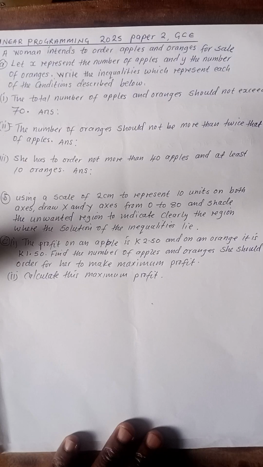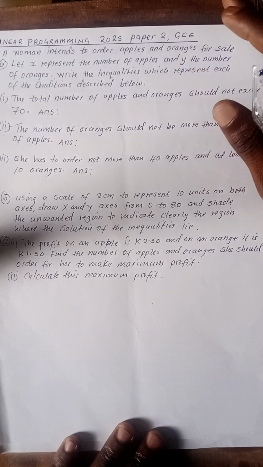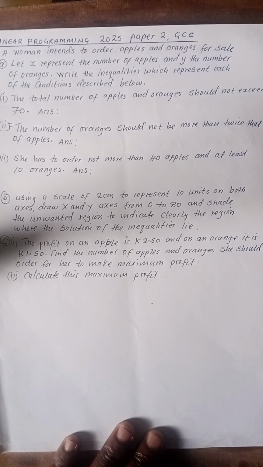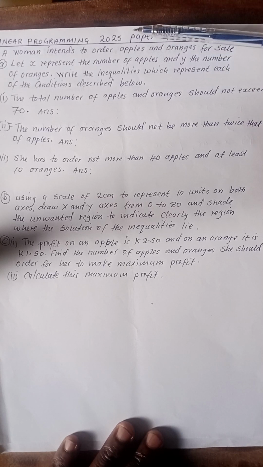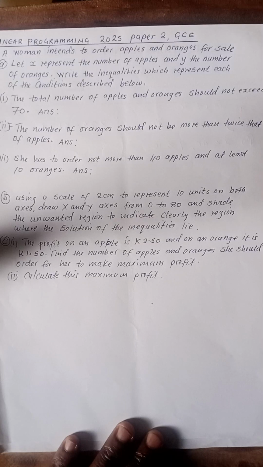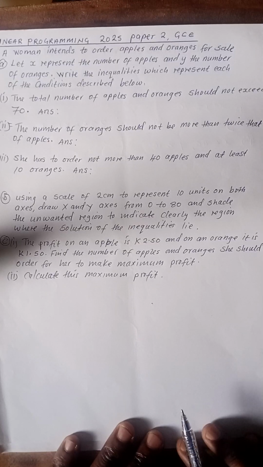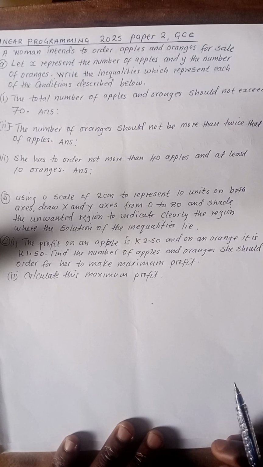So this time around, I want to teach you how you can answer questions under the same topic, linear programming, in paper 2. This is the question that I've sampled. It actually came from a past paper 2025, paper 2 GCE. So now let us pay attention and see how best we can handle this particular question.